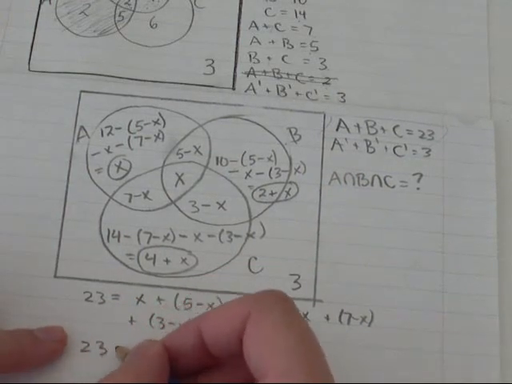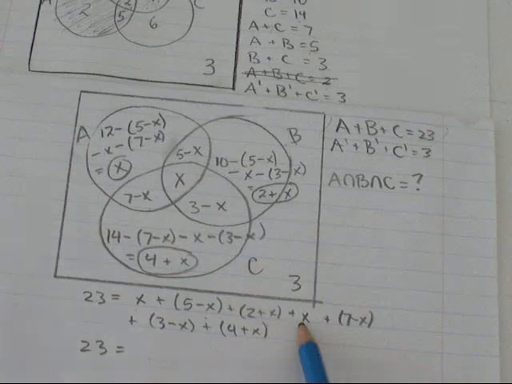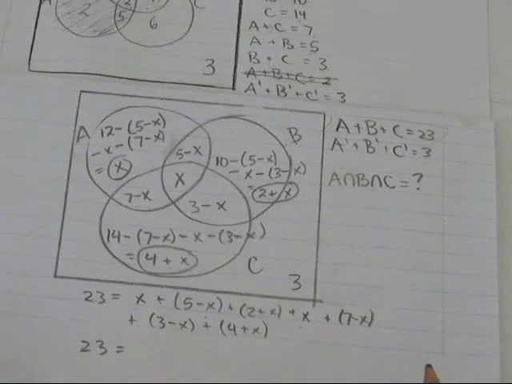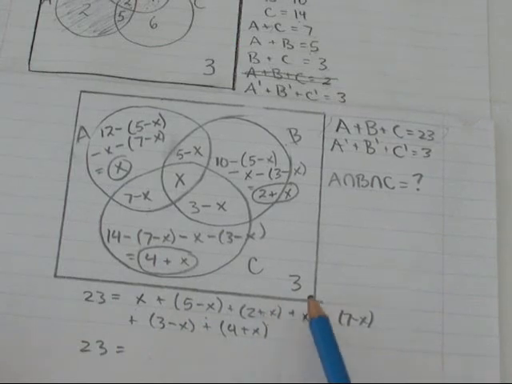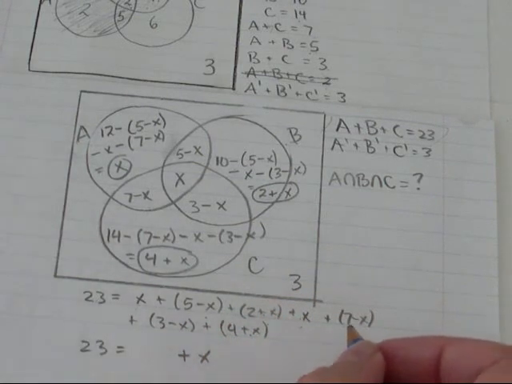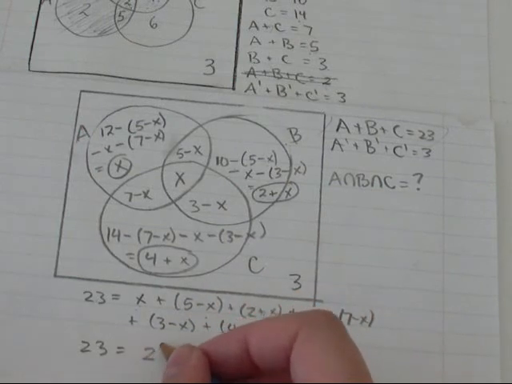So I'm going to simplify this. 23 equals plus X minus X plus X, so that's just X right now, minus X is nothing. Okay, took me a while to count that. I'm just a little silly today. So I've got positive X, positive X, positive X, so I've got 4 of those, and I've got 3 minuses. So now I'm getting something plus X. Then I've got 5, 6, 7, 14, 15, 16, 17, 18, 19, 20, 21. So I've got 21 plus X.